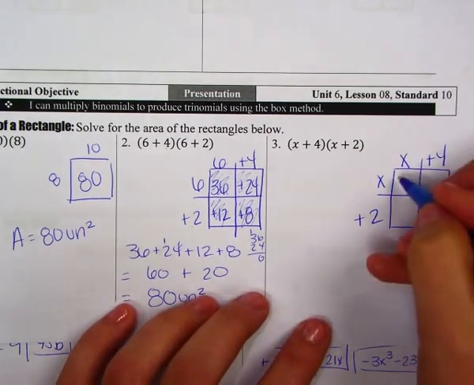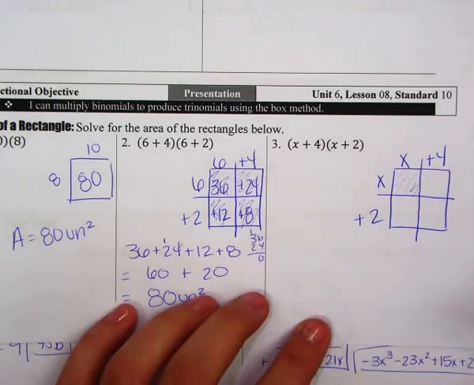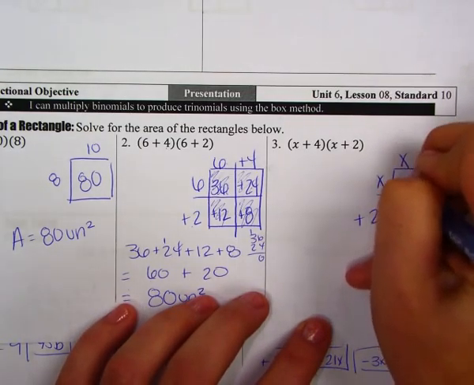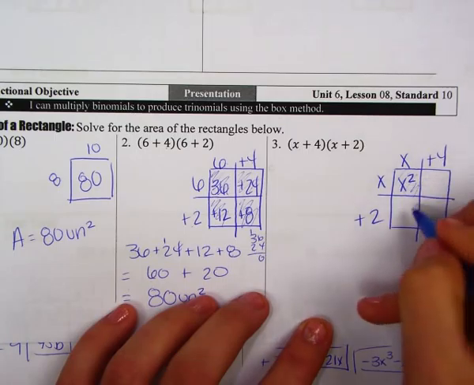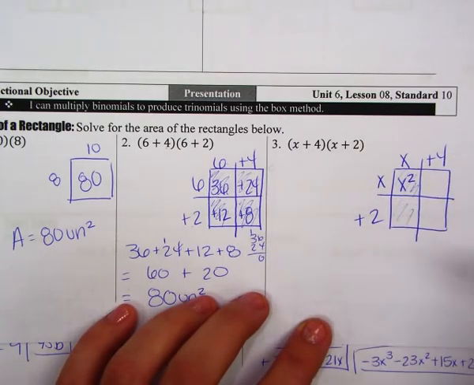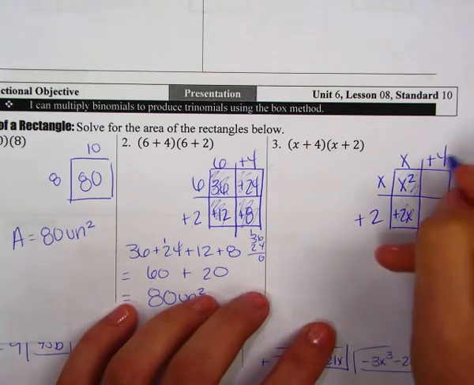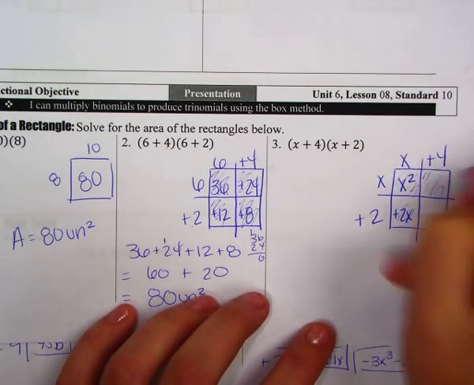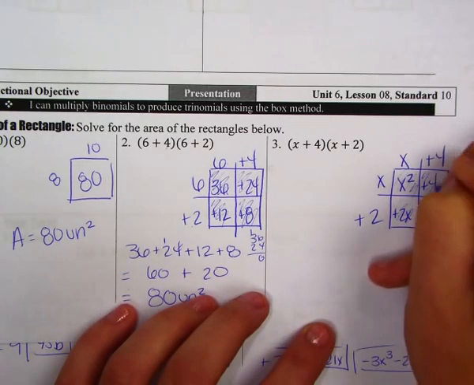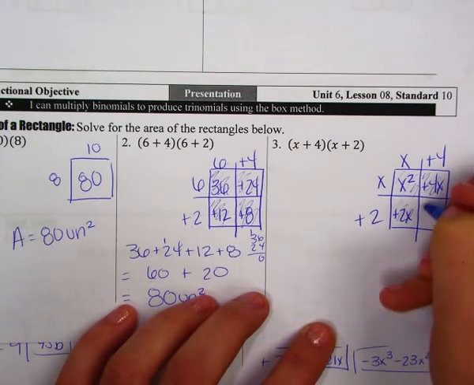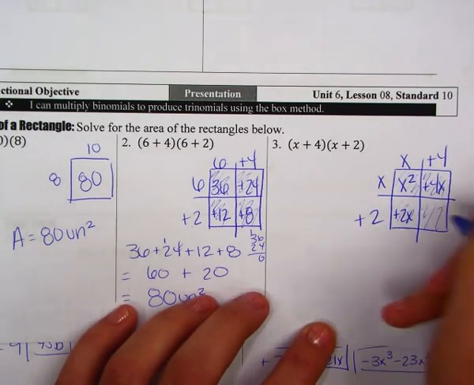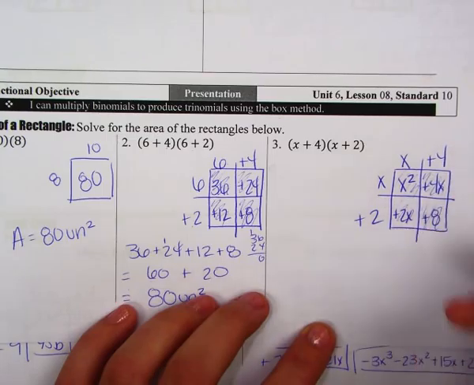So the area of just that rectangle is going to be x squared. The area of this rectangle will be positive 2x. The area of this rectangle will be 4x, and the area of that rectangle will be 8.